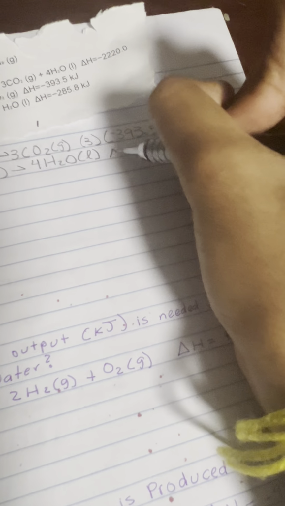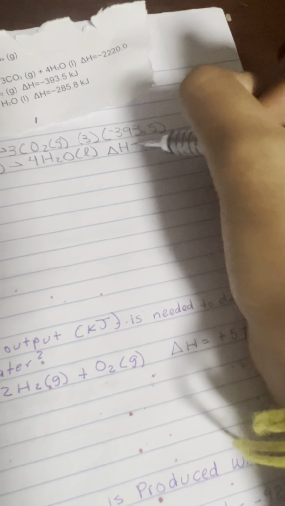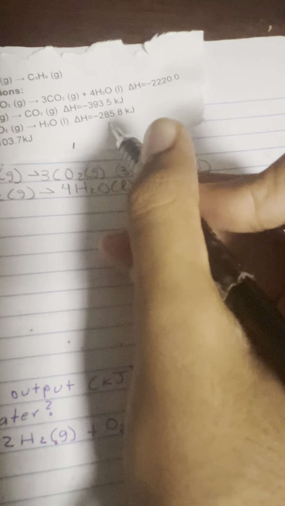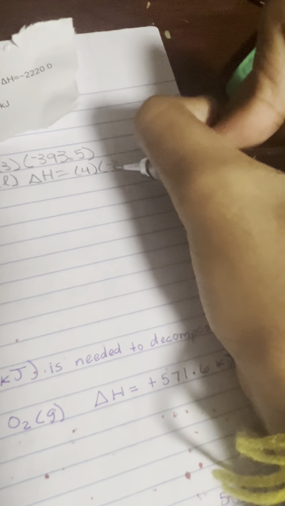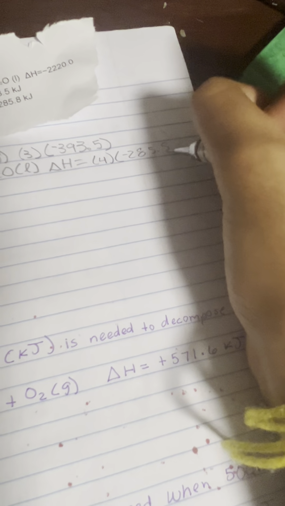So then the change of H would equal 4 times the negative 285.8. So 4 times negative 285.8. Okay, so now that we got the 4H2, we can check mark that.